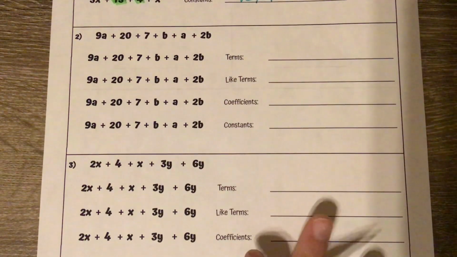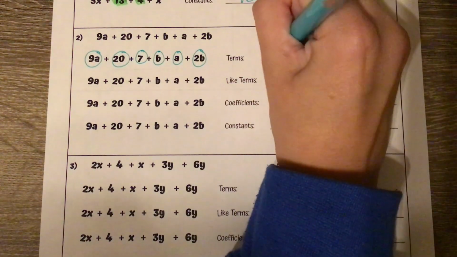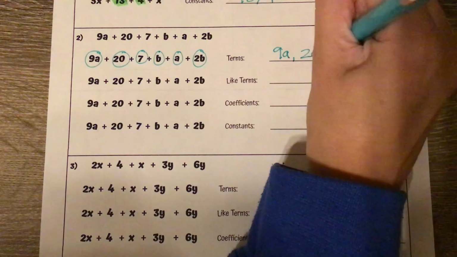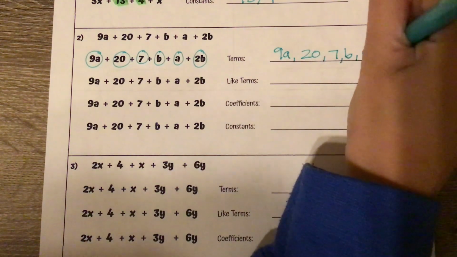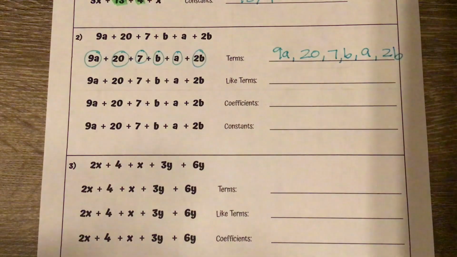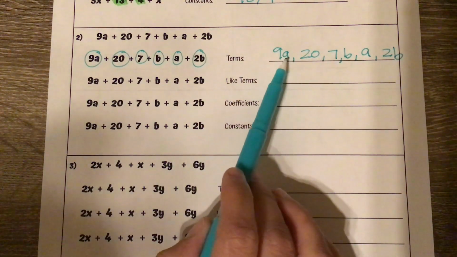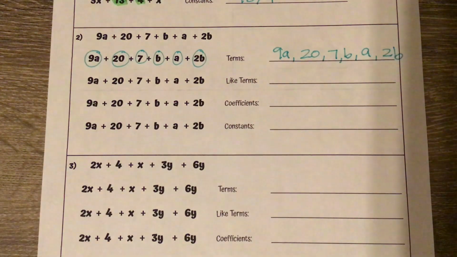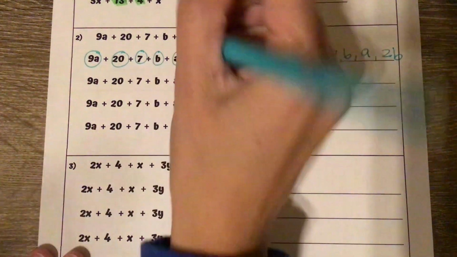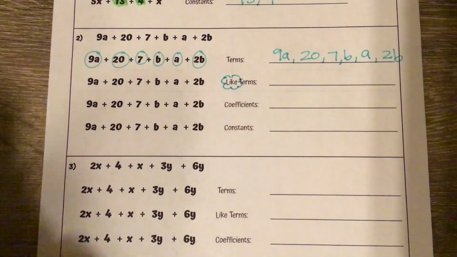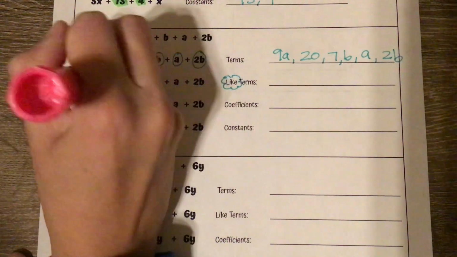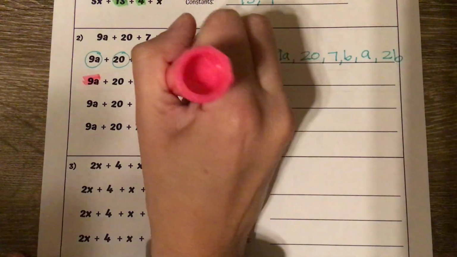All right, let's try it again. Again, our terms are everything separated by the plus or minus signs. So 9a, 20, 7, b, a, 2b. So basically, we're kind of replacing those plus signs with commas. Our like terms are the ones that have the same variables. So I have 9a, which matches up with a. Those both have the variable a.